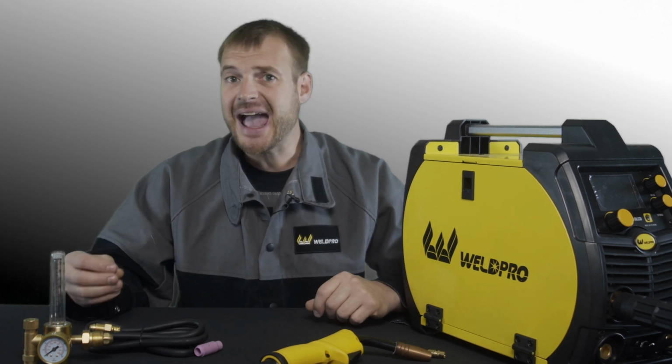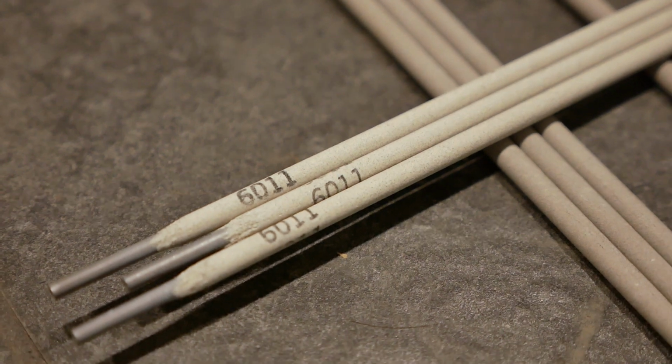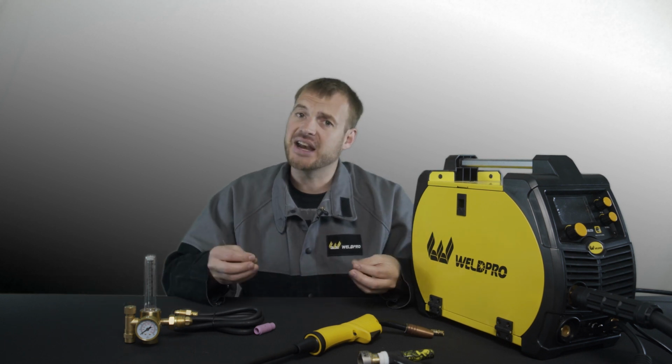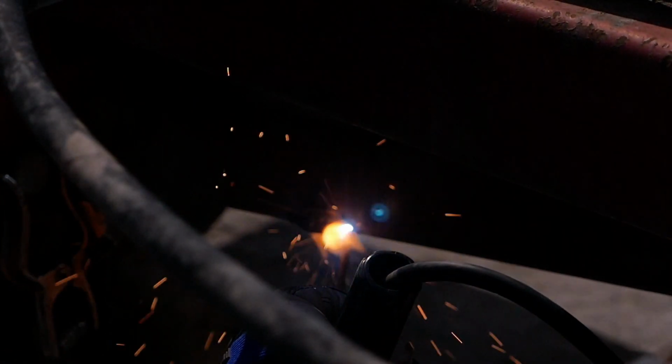Now, shielding isn't always done in the form of shielding gas. Sometimes we have fluxes on stick electrodes, for example, or in flux cord wire. These shielding fluxes are a powder that is applied to the outside of a stick electrode or often to the inside of a tubular wire for the flux cord process. As the arc burns off, the flux creates a shielding gas around the molten weld pool. This protects that molten weld pool from atmospheric contaminants.